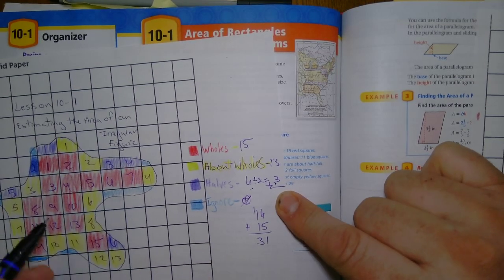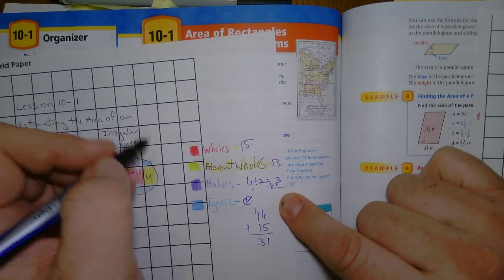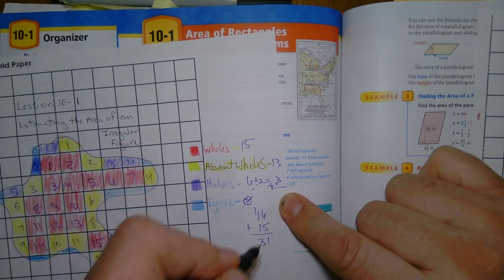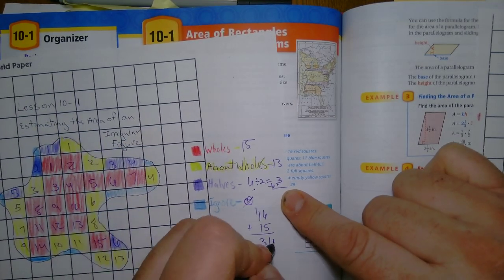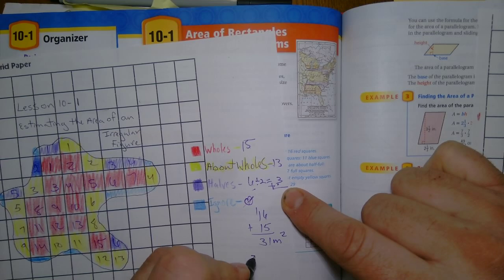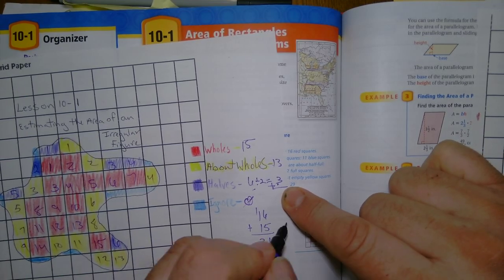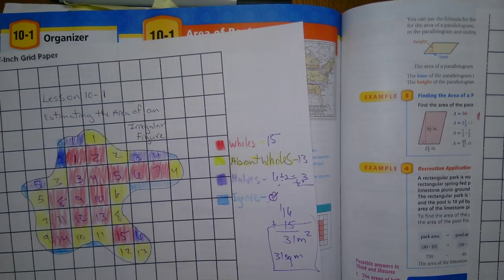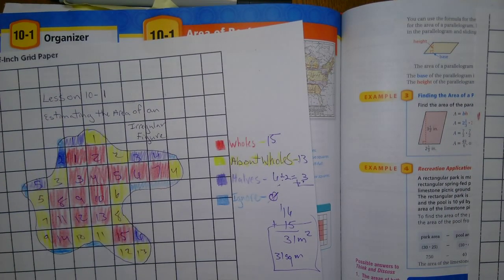And these are meters, right? So it's going to be meters squared, or 31 square meters. And that, folks, is how you find the estimated area of an irregular figure.